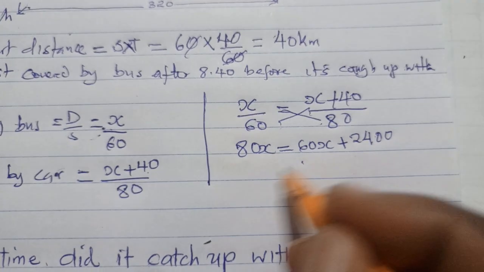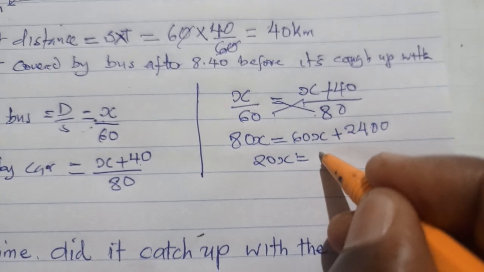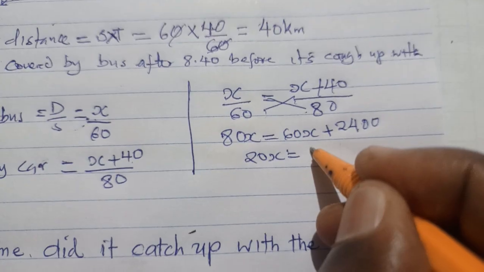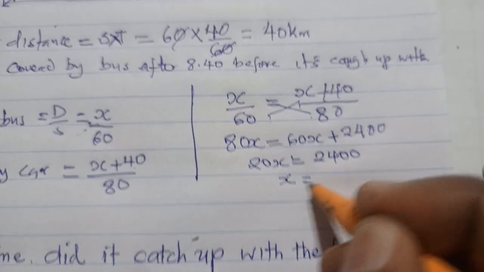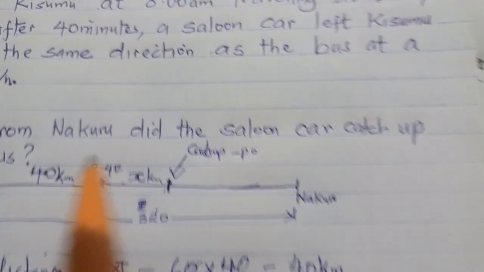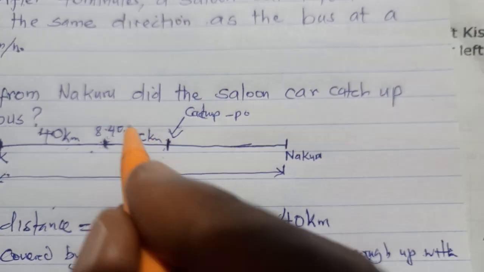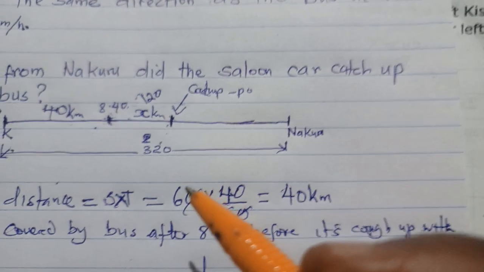Now when you do your calculation, you'll have 20x is equal to 2,400. Now our x is 120 when you divide both sides by 20. So we've now found the value of x is 120. You can come and indicate.